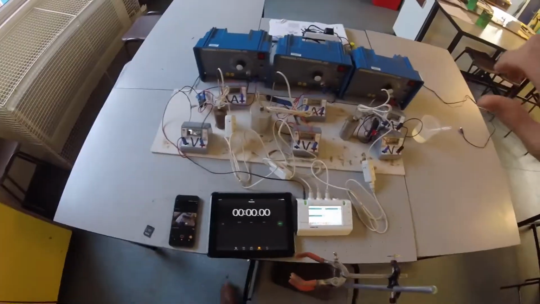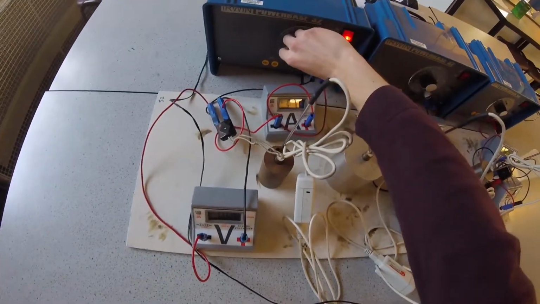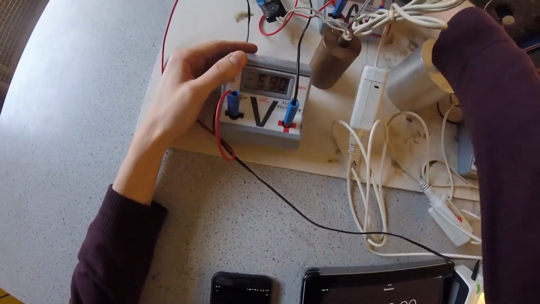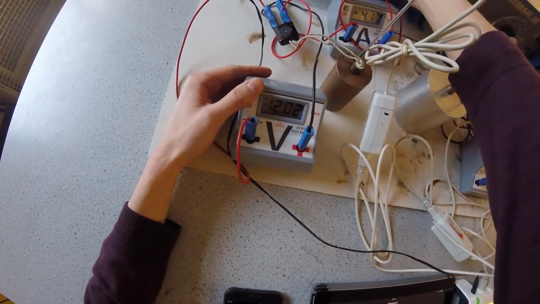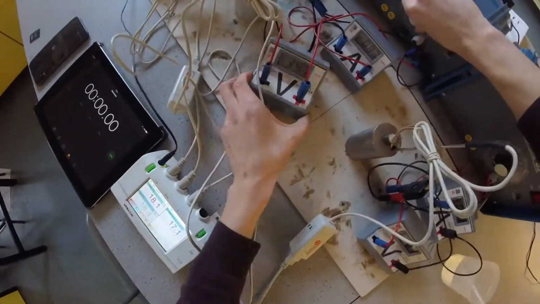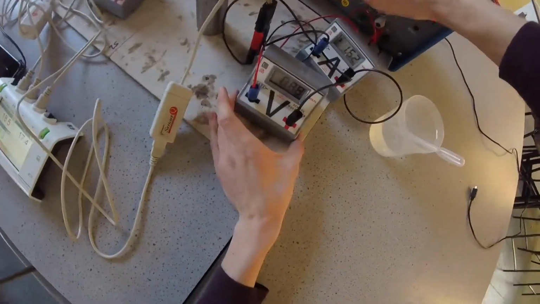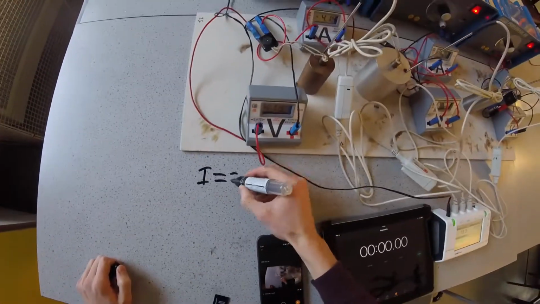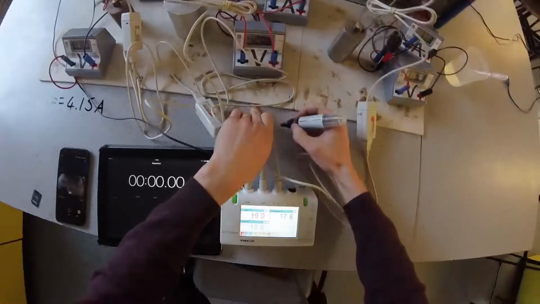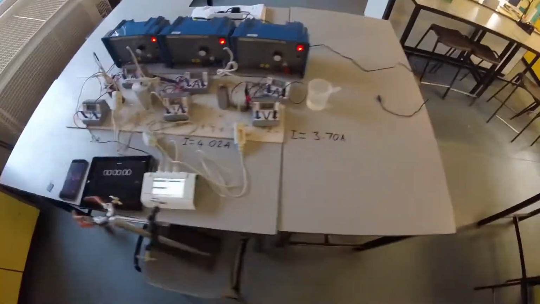So I've got the data logger set up. All I'm going to do is turn on the power supplies first and try and dial up 12 volts on each one. Then I'll be measuring and recording the current as well. Later on in the follow-up video, we will figure out the power, and then we'll go through how to figure out how much energy has been transferred into the block. So I'll just speed it up to the point where I'm going to start taking some measurements.